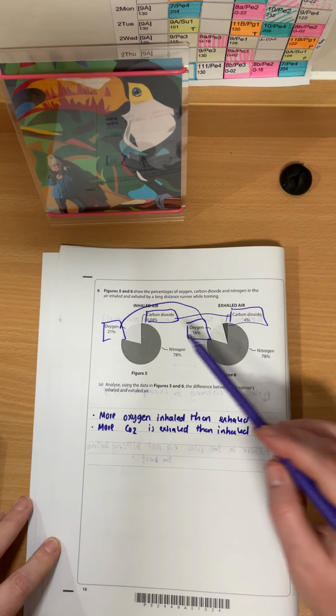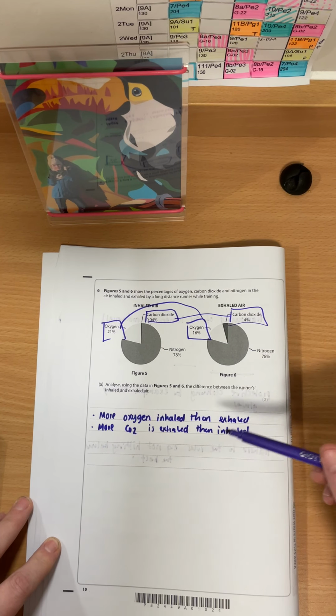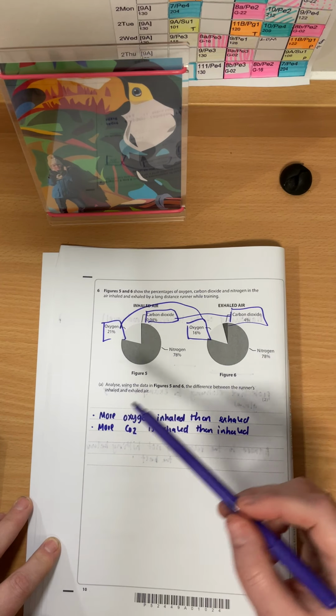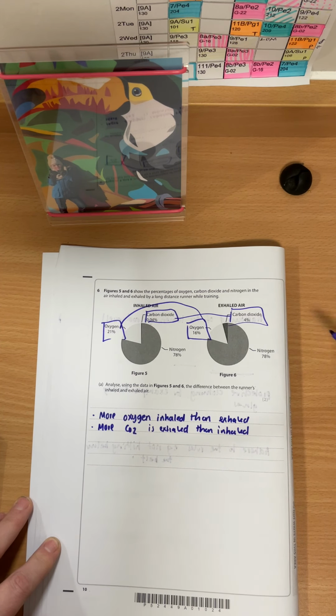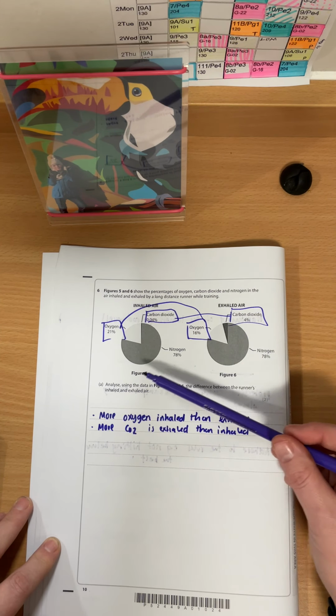You could be specific. You can say carbon dioxide goes up from 0.04% up to 4%. You can say oxygen goes down from 21 to 16, and you would have got 2 marks. There's no change to nitrogen, so we're not really looking at analysis of that. So it's talking about the differences between the runners. That's not a difference, that's the same. So looking at nitrogen on that one.